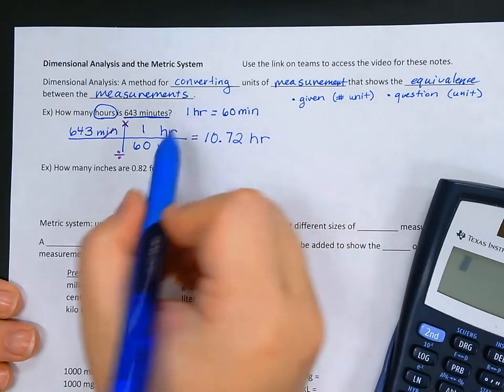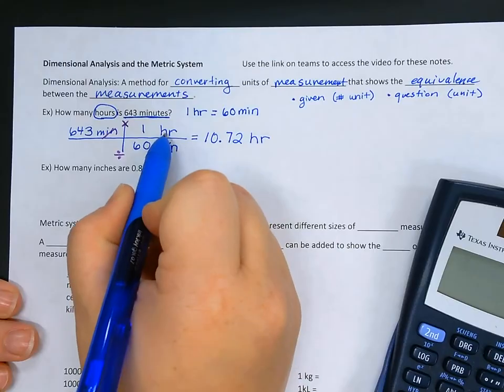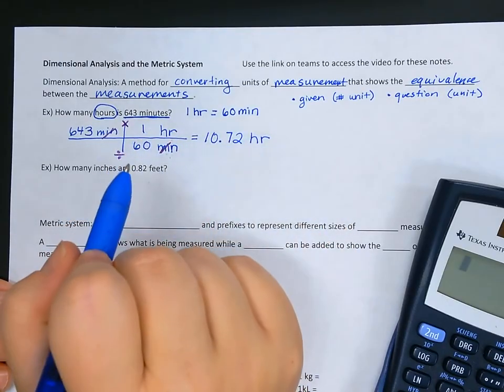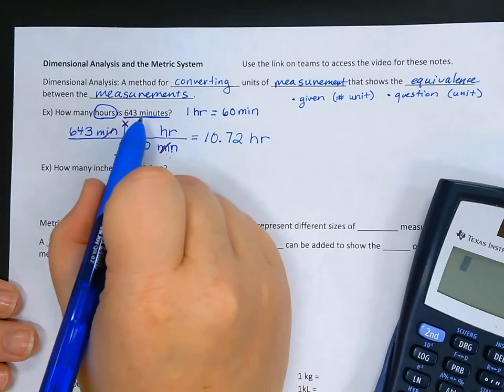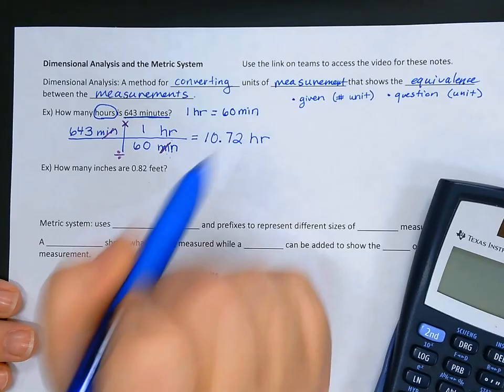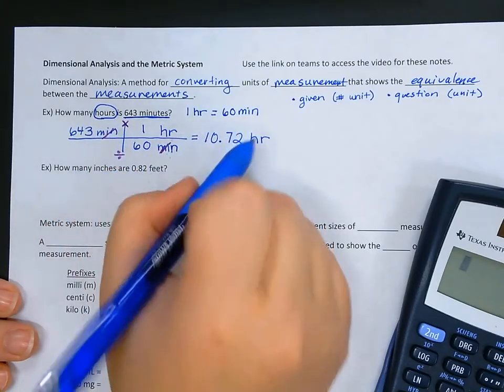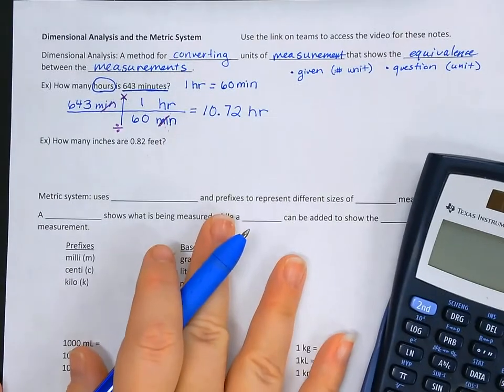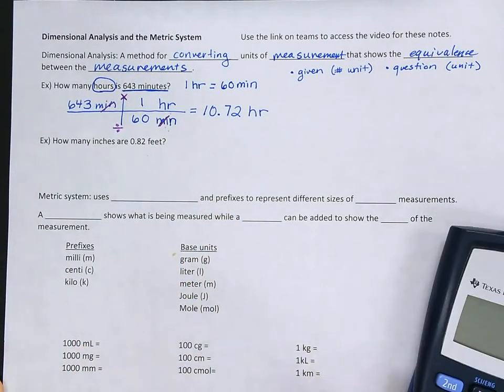All right, so we bring over this unit now that we've found. That's the one that's left. So that's our answer. So in 643 minutes, 10.72 hours have passed. So we can change from one unit to another. Again, using something we're familiar with. So let's try another one, again, with something we're more familiar with.